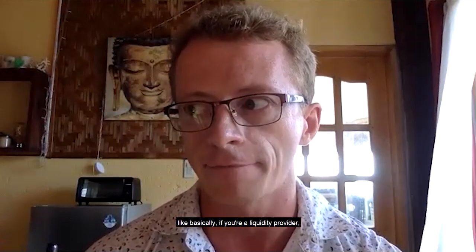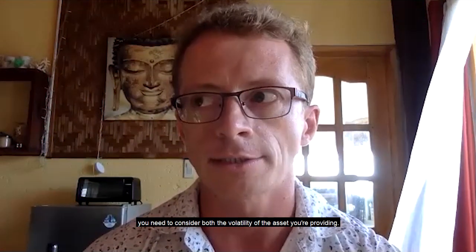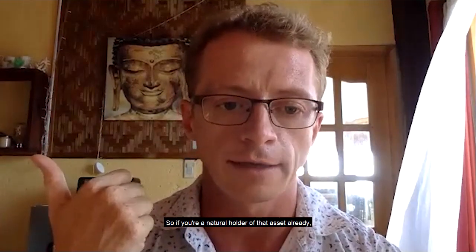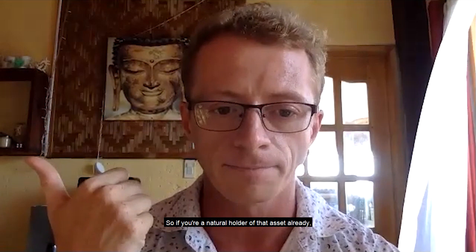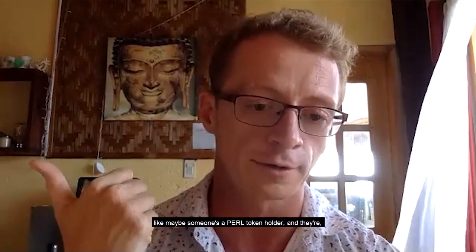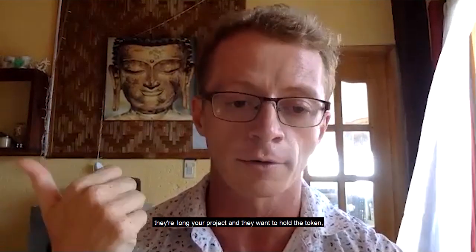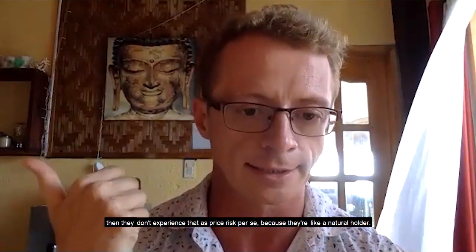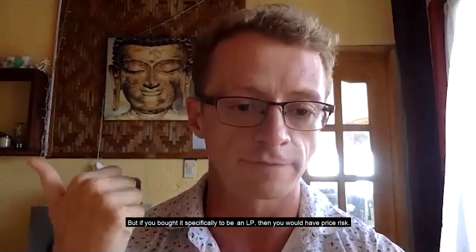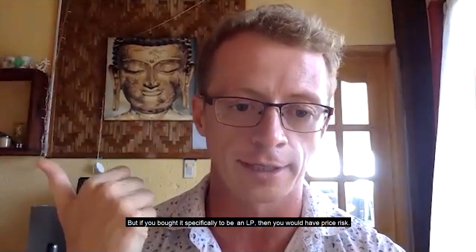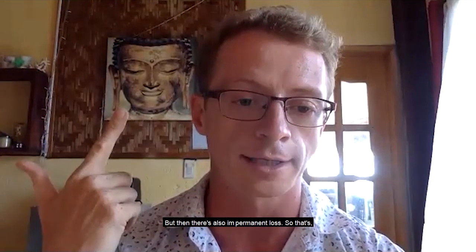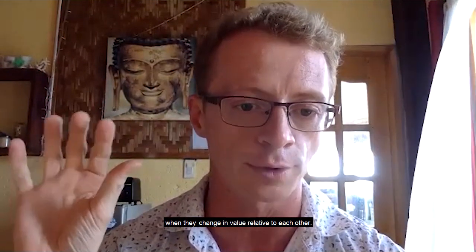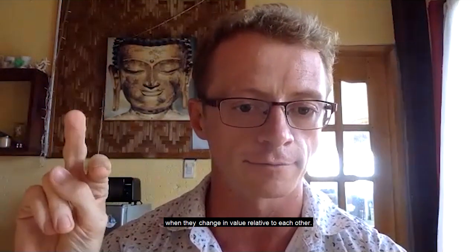Basically, if you're a liquidity provider, you need to consider the volatility of the asset you're providing. So if you're a natural holder of that asset already, like maybe someone's a Perl token holder and they're long your project and they want to hold the token, then they don't experience that as price risk per se, because they're a natural holder. But if you bought it specifically to be an LP, then you would have price risk. But then there's also impermanent loss. That's the loss that can happen when the two assets that you're providing liquidity on change in value relative to each other.